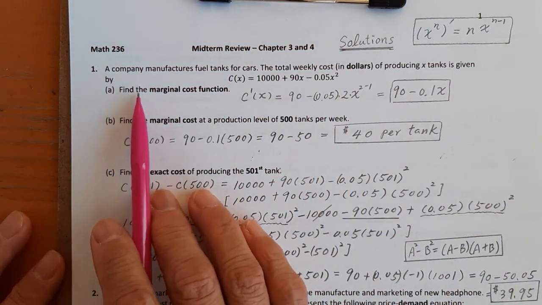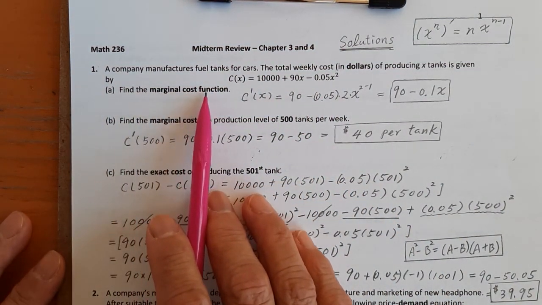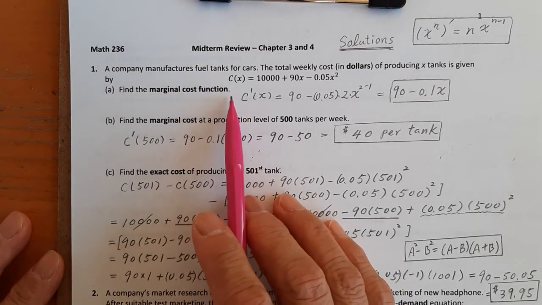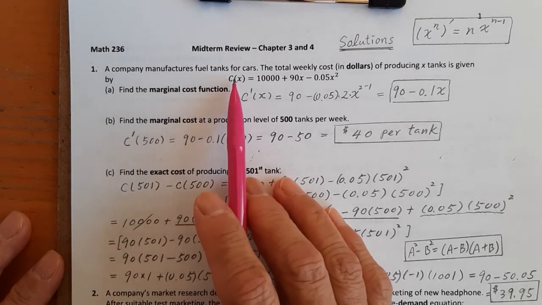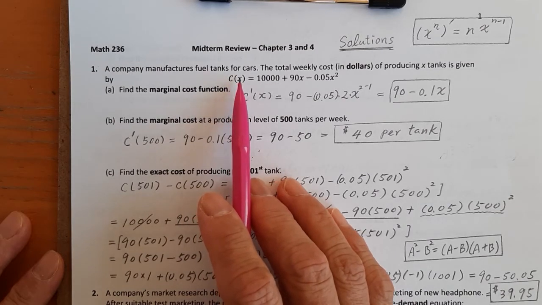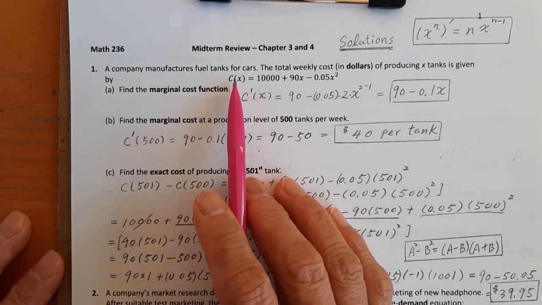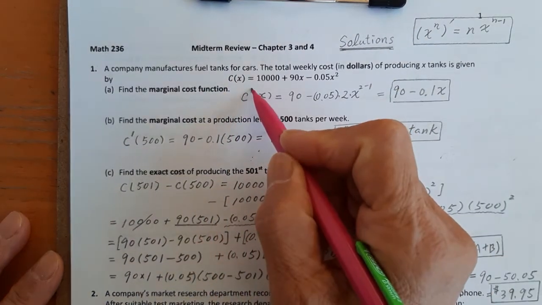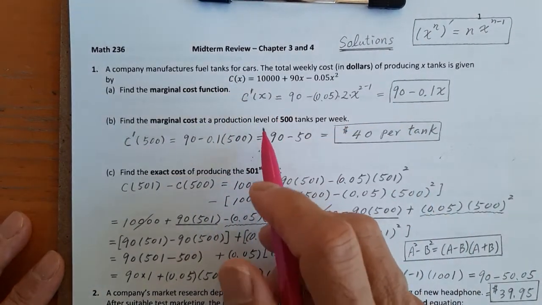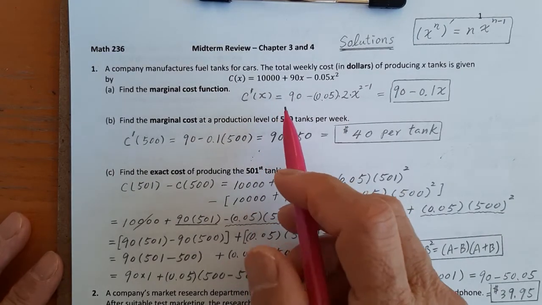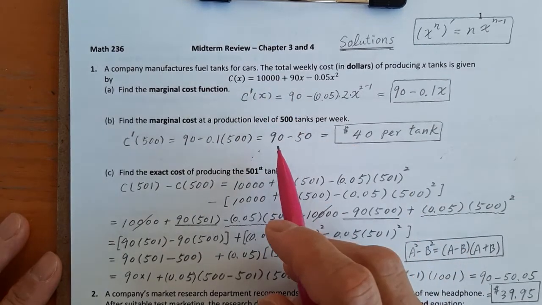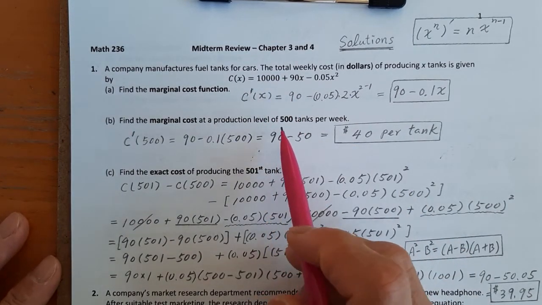A. Find the marginal cost function. The marginal cost function is the first derivative of the total cost. So take the first derivative, C prime of x. 10,000 is a constant, and the derivative of a constant is 0.